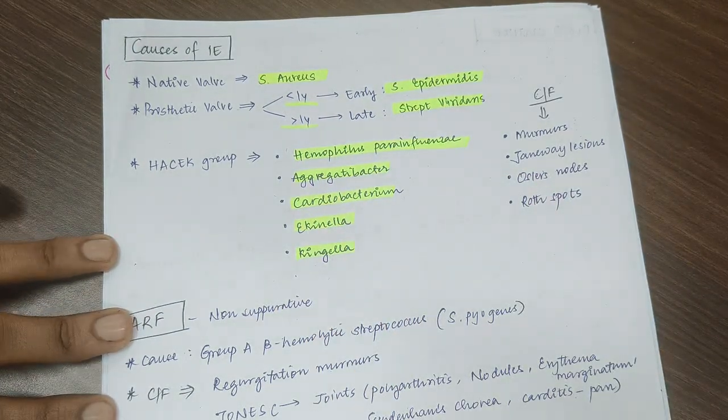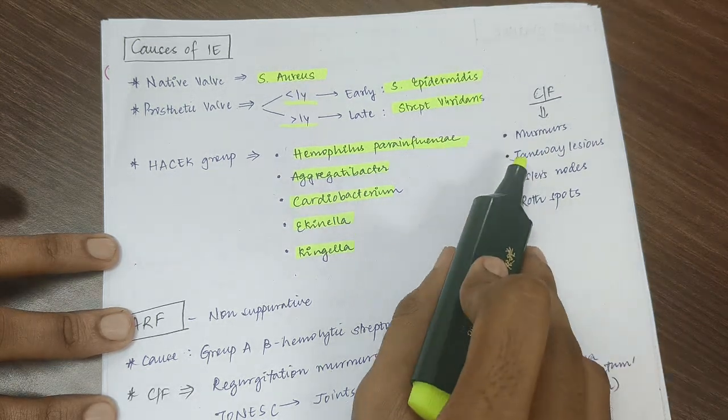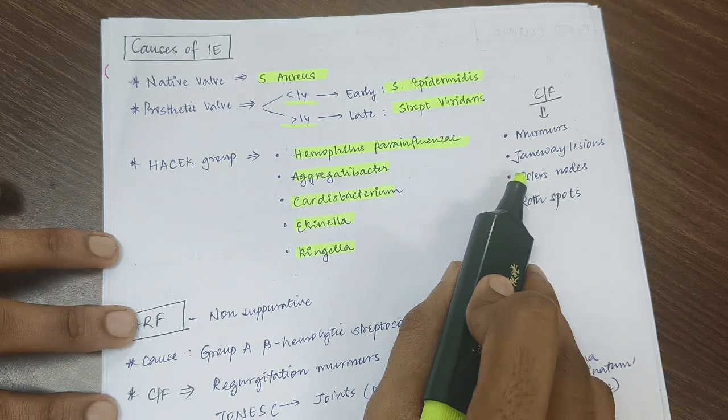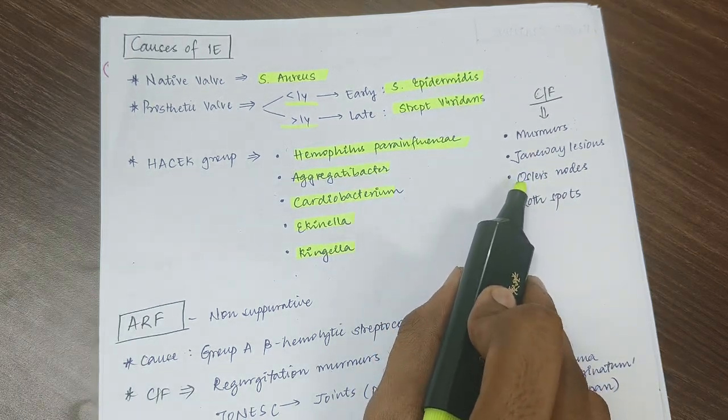These are the things. So what are the clinical features when it comes to infective endocarditis? You are going to see murmurs, Janeway lesions, Roth spots and Osler nodes. These are the things which you are going to see.